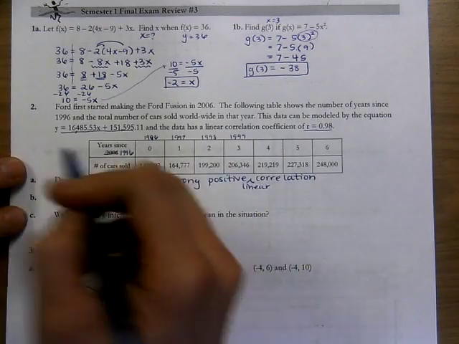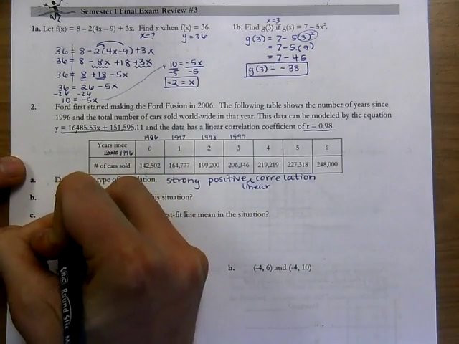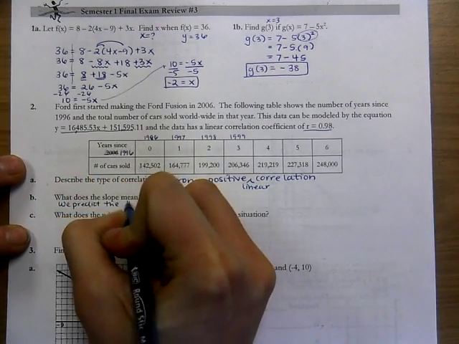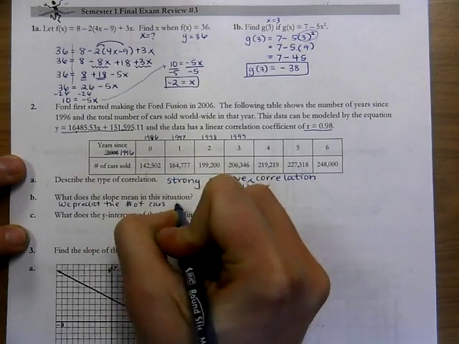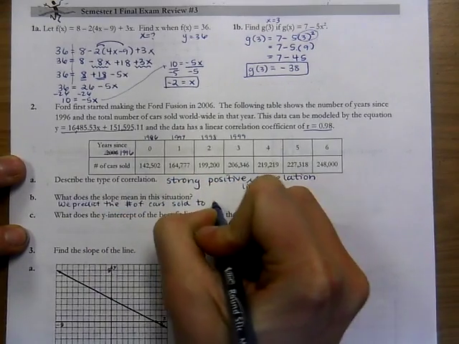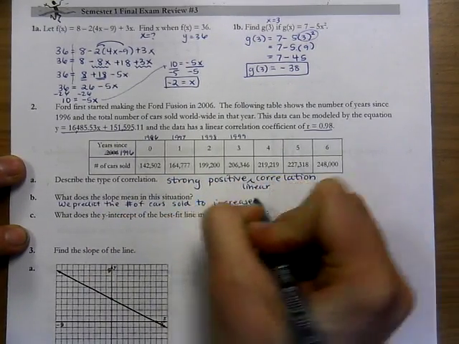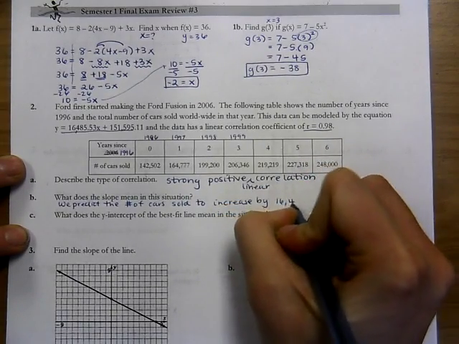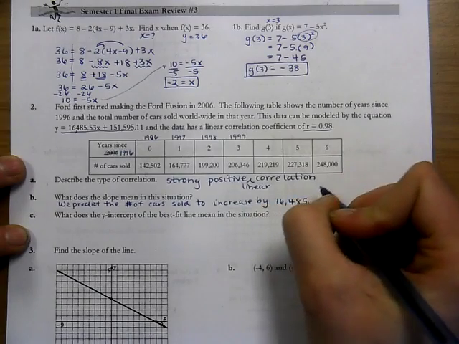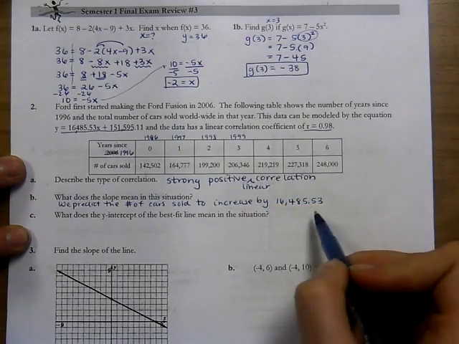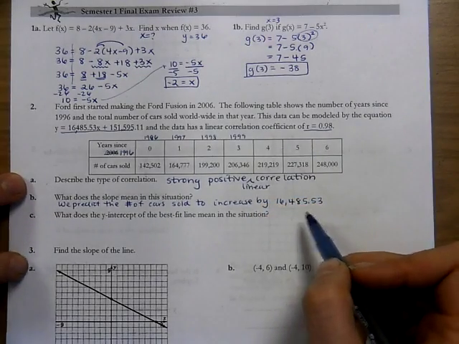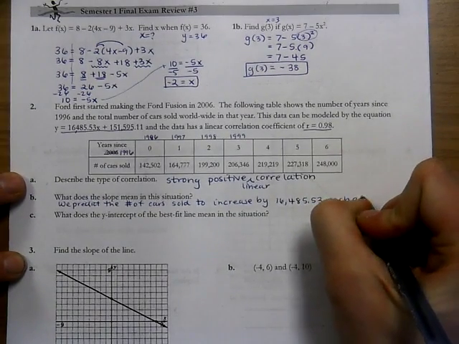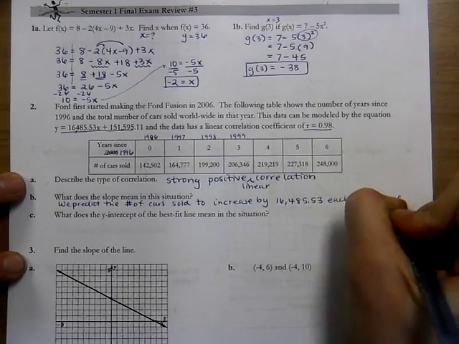So we predict the number of cars sold to increase by 16,485.53, which doesn't really make sense to have a partial car, but that's our slope, each additional year.